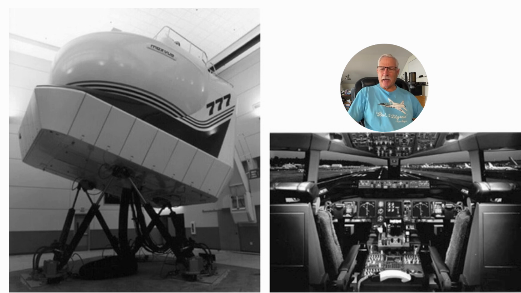Now, that may seem strange. Why do we not fly something the way we practice it? Well, the most critical go-around is typically one on an instrument approach where you're down to decision height, decision altitude, or alert height. So we're talking about being down to 200 feet, 100 feet, or even 50 feet, and for some reason, you need to go around.